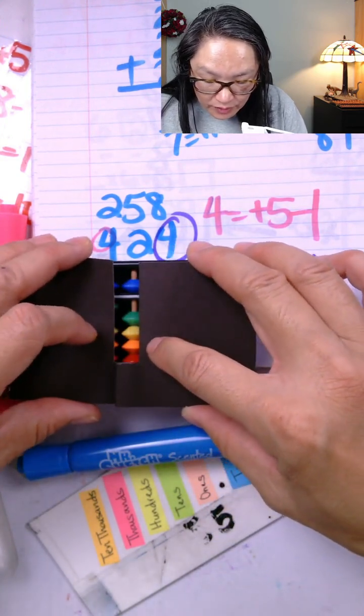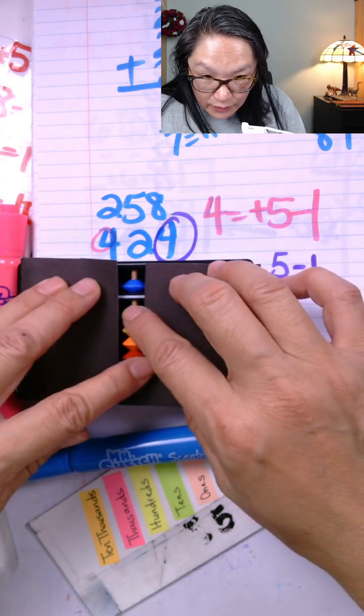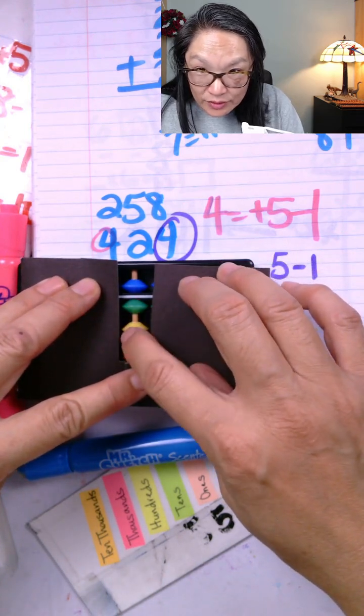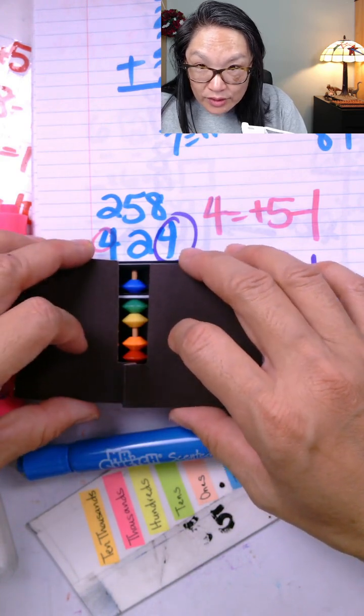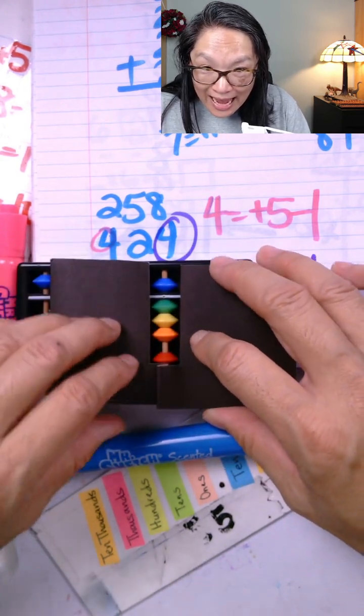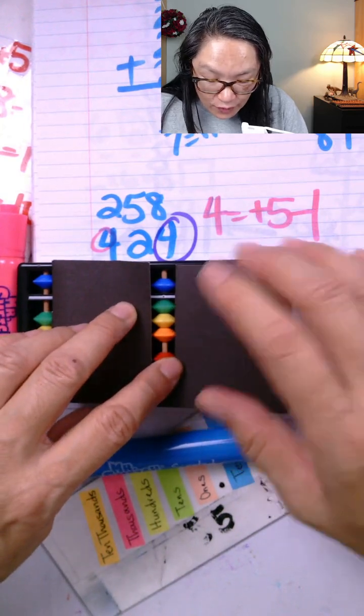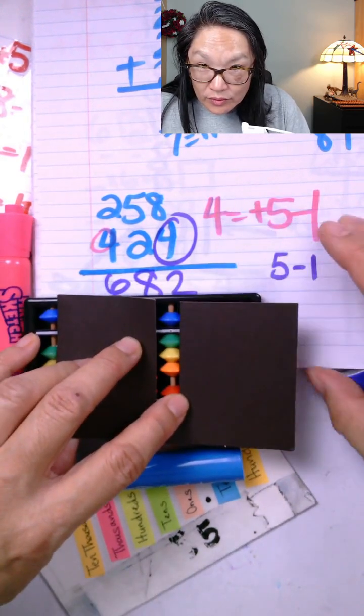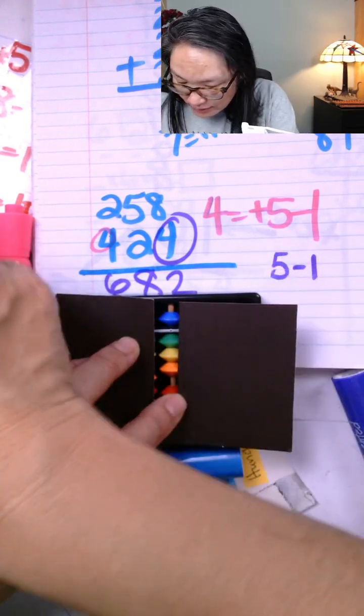Then what are we going to do? We're going to plus the 2. Can we add the 2? Yes, we're going to add the 2. And then what are we going to do? We got to go here. Add the 4. Can we add the 4? No. What do? Oh, I didn't write it. Plus the 4.